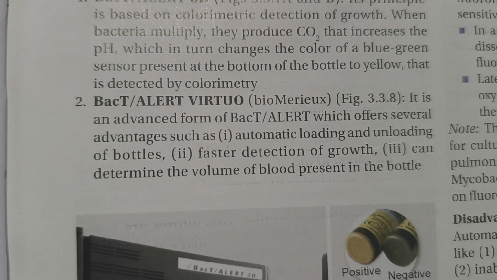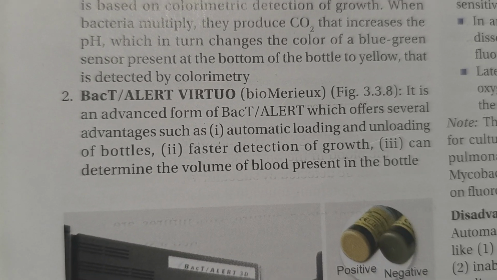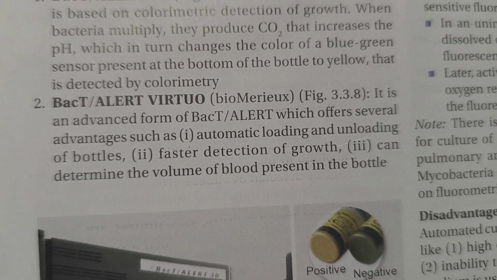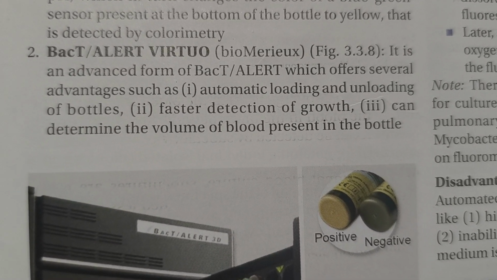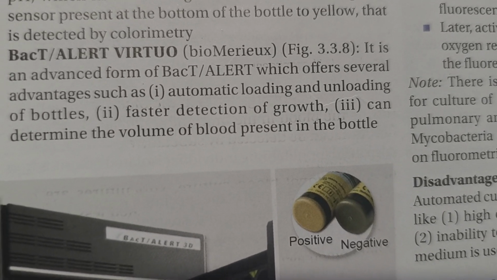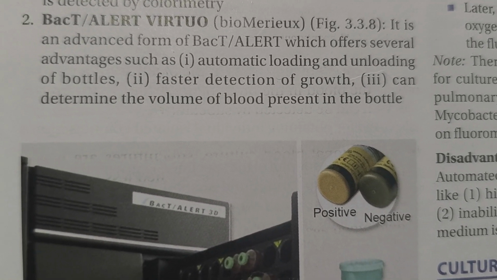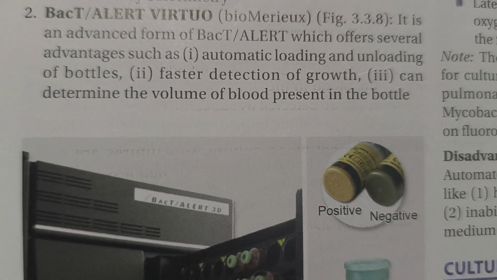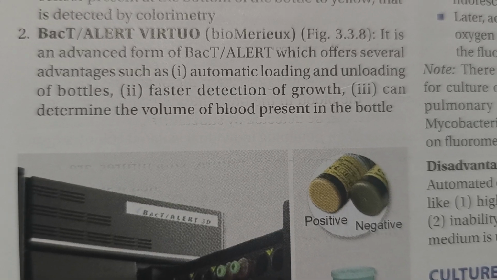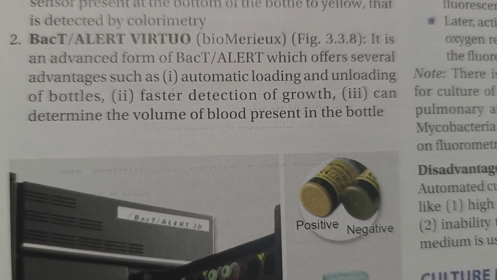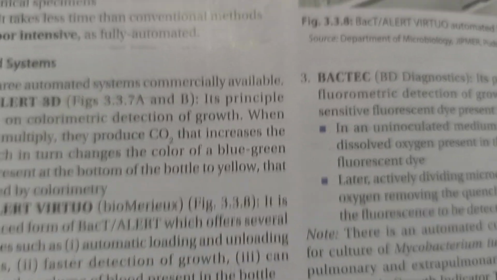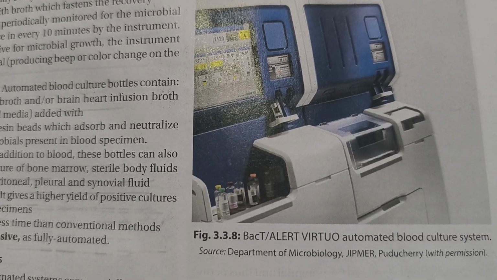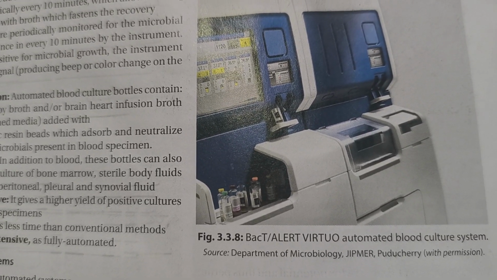Bactec or Alert Virtuo, bioMérieux. It is an advanced form of Bactec or Alert which offers several advantages such as automatic loading and unloading of bottles, faster detection of growth, can determine the volume of blood present in the bottle. So this is the figure of Bactec or Alert Virtuo automated blood culture system.